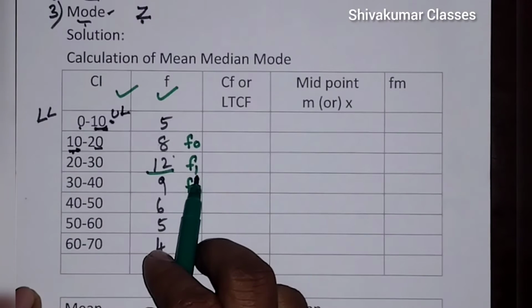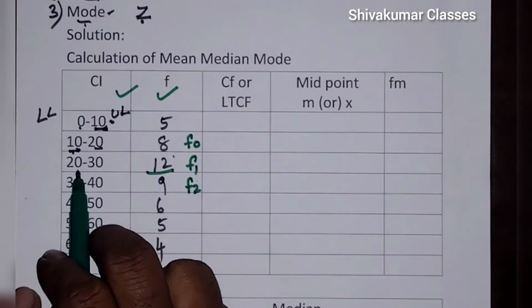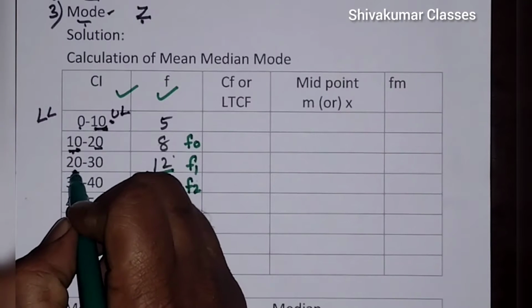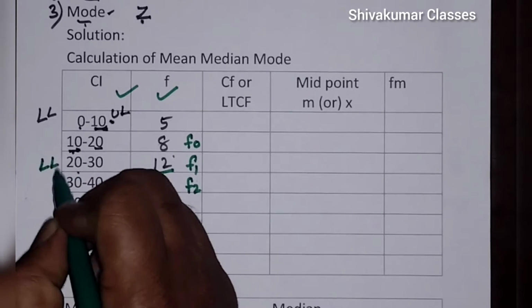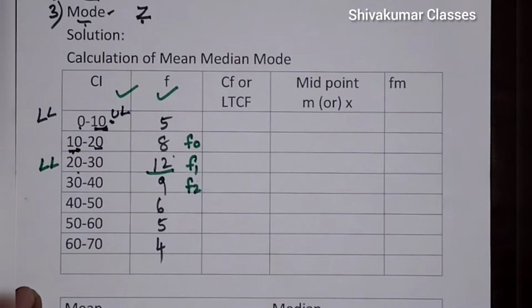In terms of F1, the lower limit, 20, is called L. Now we are going to work out the problem on the mode first.